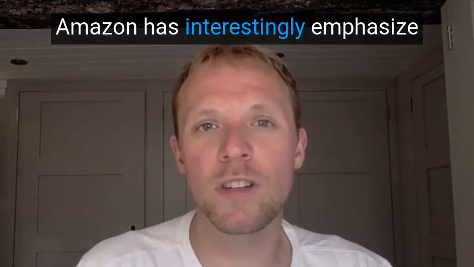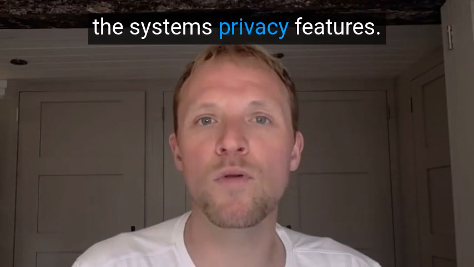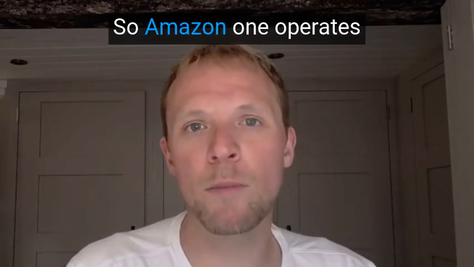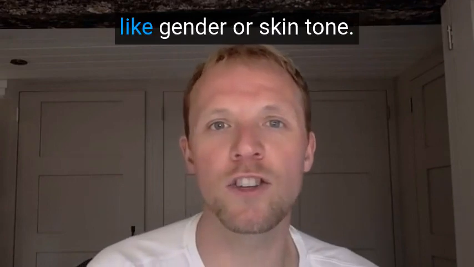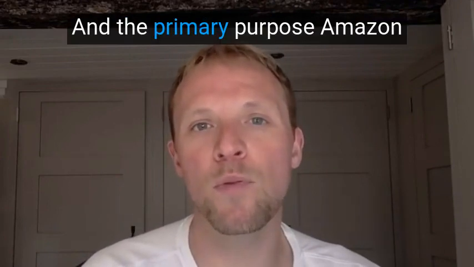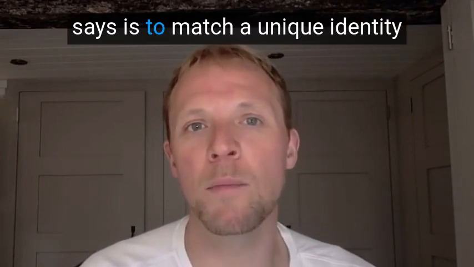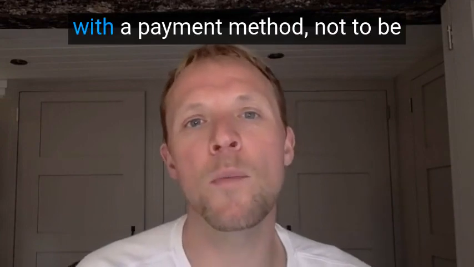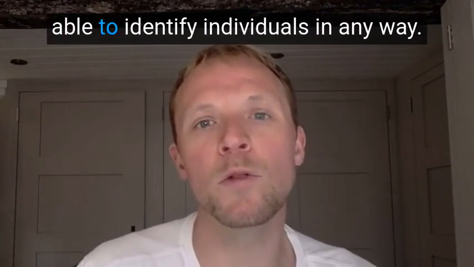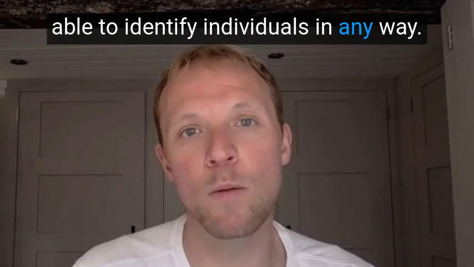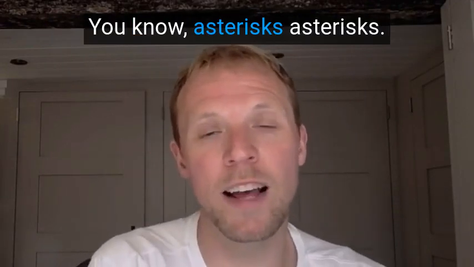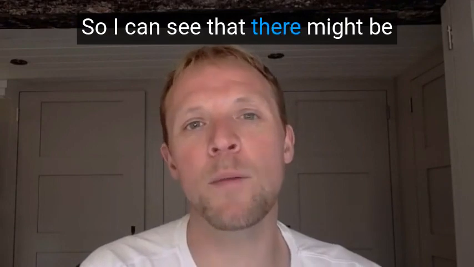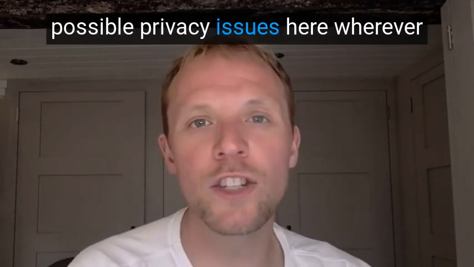Amazon has interestingly emphasized the system's privacy features. So Amazon One operates beyond the usual light spectrum, so it can't recognize things like gender or skin tone. And the primary purpose, Amazon says, is to match a unique identity with a payment method, not to be able to identify individuals in any way outside of that, asterisk, asterisk. So I can see that there might be possible privacy issues here.